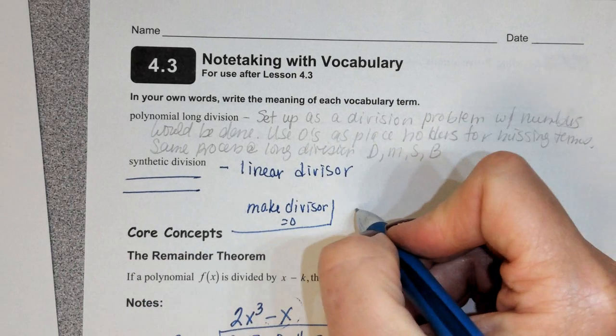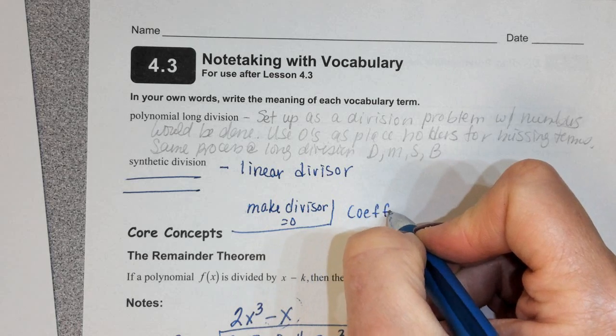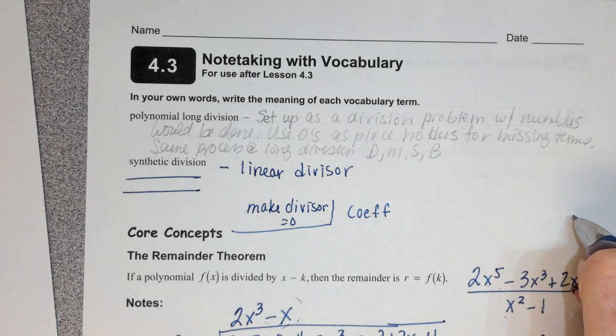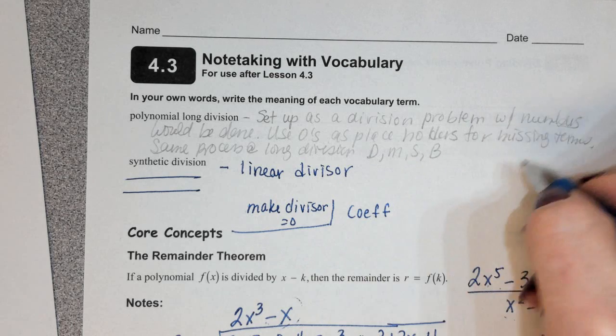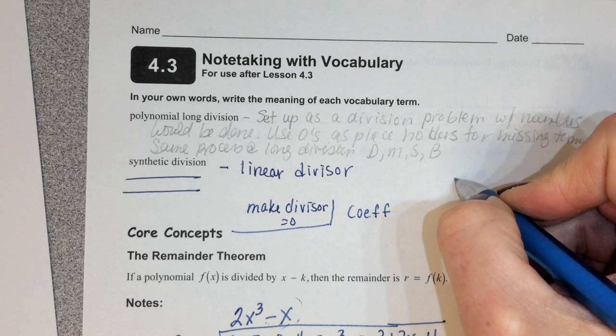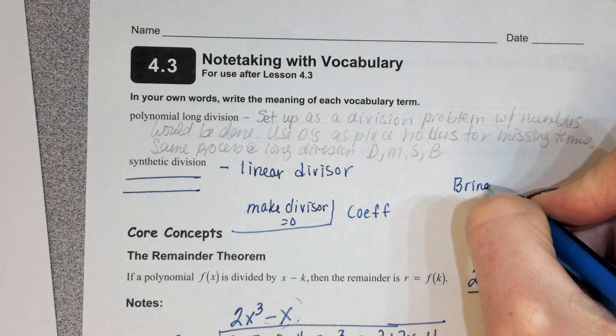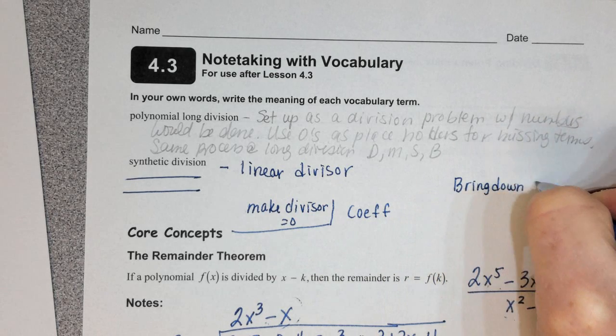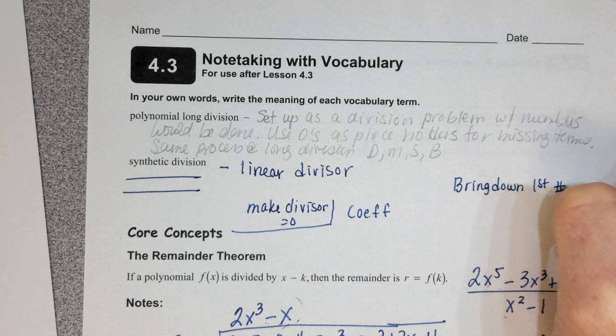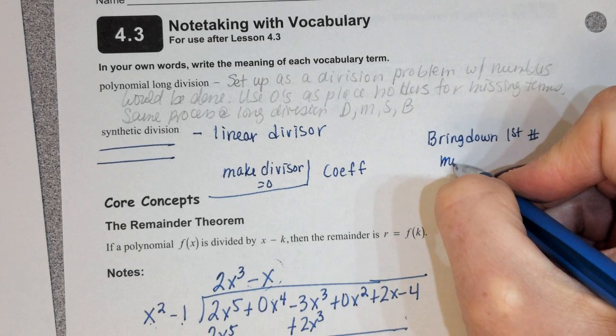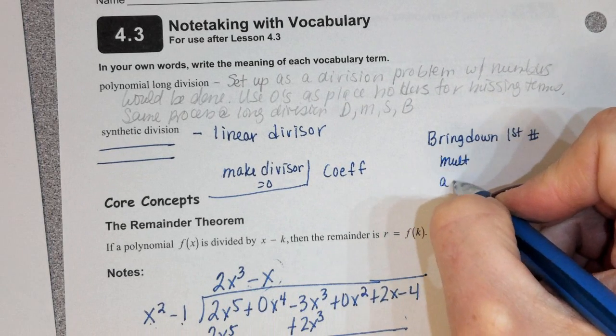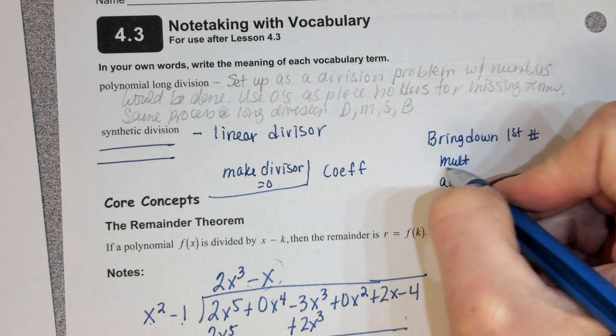And then you're going to use the coefficients, and they're all going to get lined up. And then it's going to be this process where you're going to bring down the first number. And then all you have to do is multiply and add over and over.